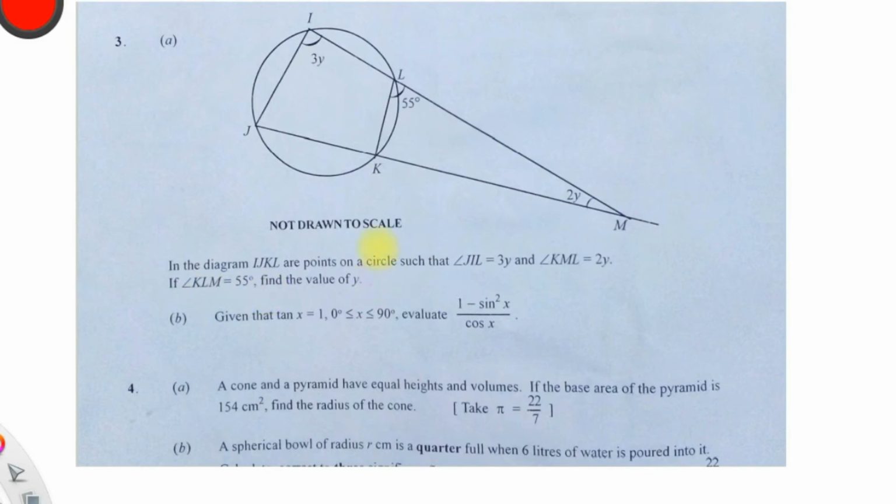So how do we find the value of y? First of all, let us try to identify the theorems that are present here. This one we can solve in 2 ways. Let's look at the first way. We know that this is a cyclic quadrilateral. So what do you remember about cyclic quadrilaterals? Opposite angles add up to 180 degrees.